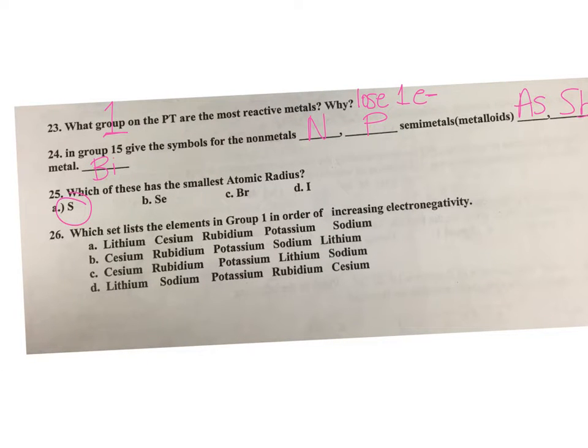All right. Which set lists the elements in group 1 in order of increasing electronegativity? Just so you know, shielding effect always trumps the Zeff thing. So if you have an extra layer, that always trumps whatever else you've got. Okay? All right. So which set lists them in order of increasing electronegativity? So that means going to the top right corner. Okay? I'm going to let you guys figure that one out. All right, the answer here is going to be B. We're moving up the group.